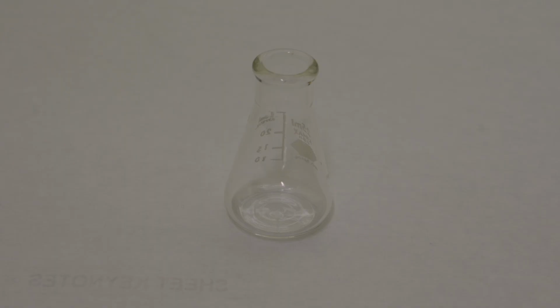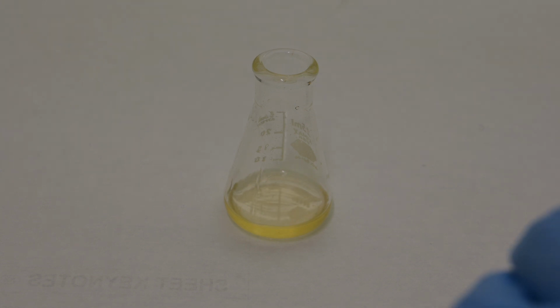Next, into a 25 milliliter Erlenmeyer flask, we add 0.025 moles, 3 grams of diethylaniline, followed by 0.027 moles, 1.5 grams of glacial acetic acid. Then we mix thoroughly.